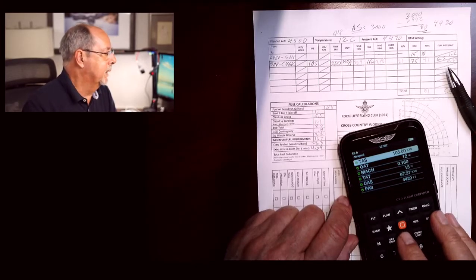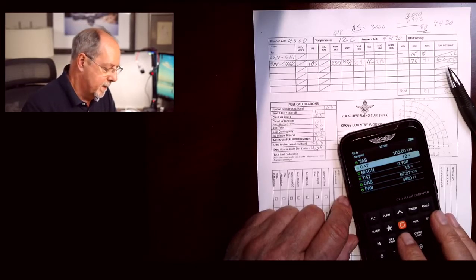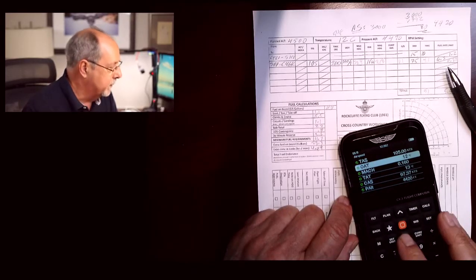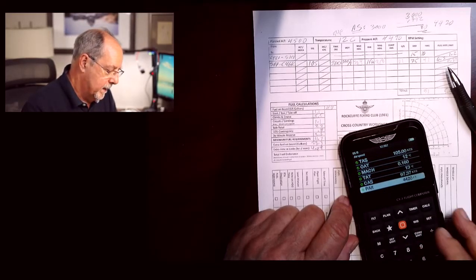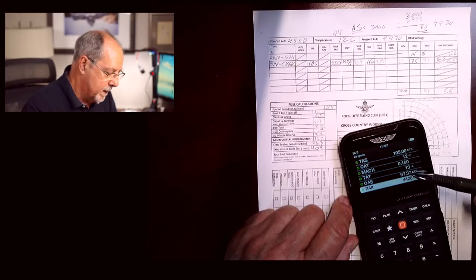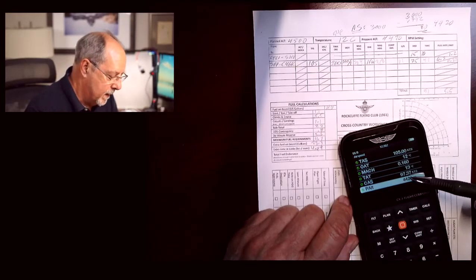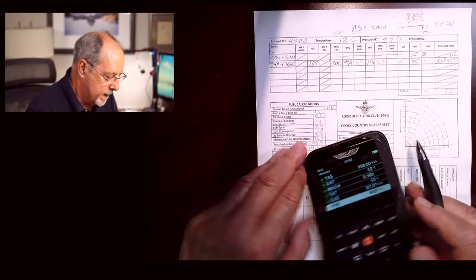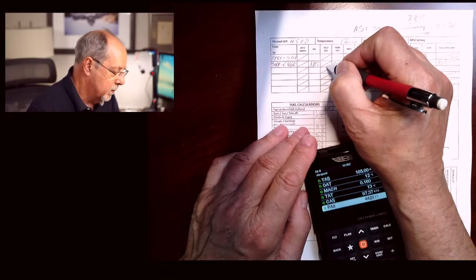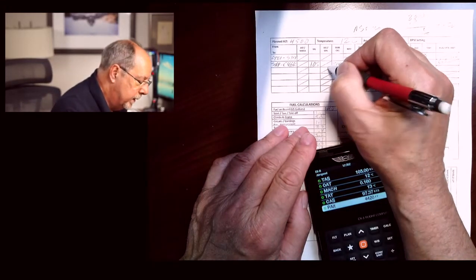So I put in 105 knots as our true airspeed. Outside air temperature, 12 degrees Celsius. Mach, we don't really care. And pressure altitude, 4420. When I do that, it then gives me my calibrated airspeed, which is 97.37. So we'll just round that down to 97.